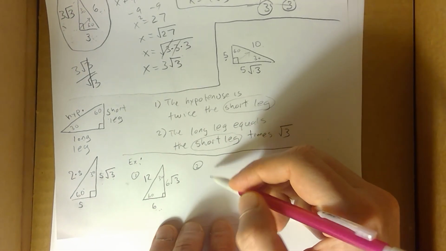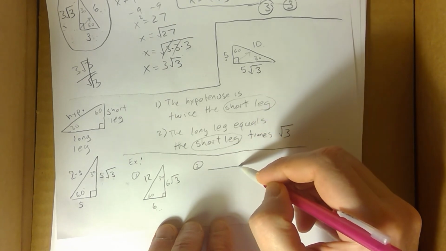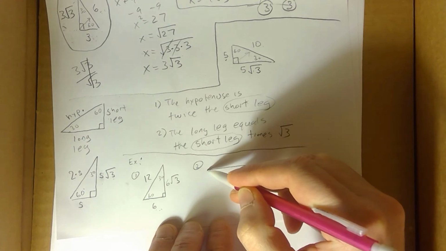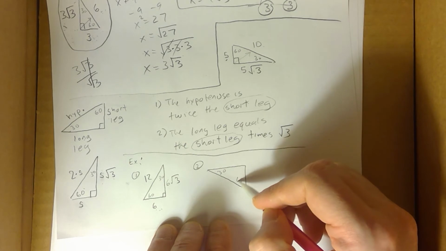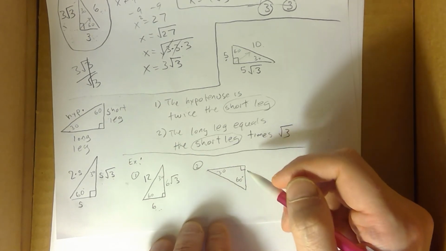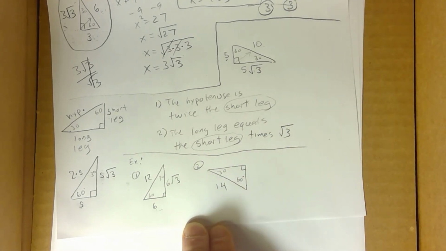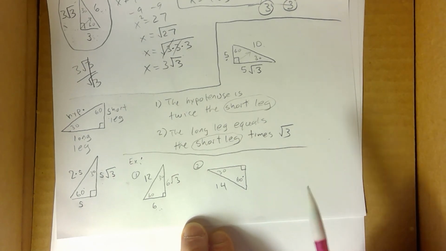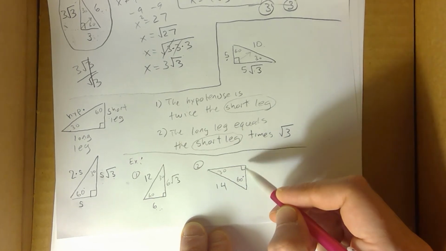Let's do a different one. All right, so I'm going to do 14 here. Again, first step, identify what you have. Is the 14 the short leg, long leg, or the hypotenuse? In this case, it is the hypotenuse.